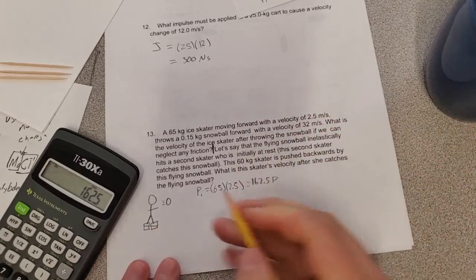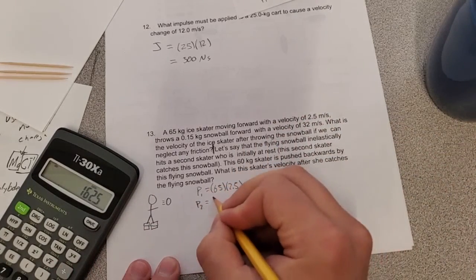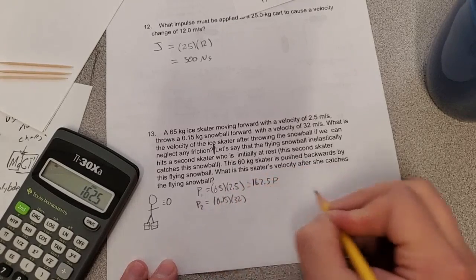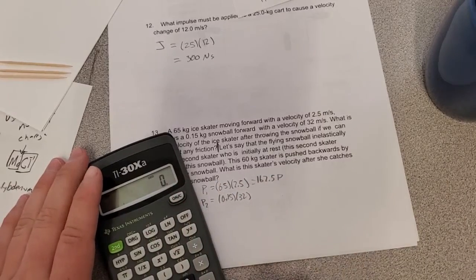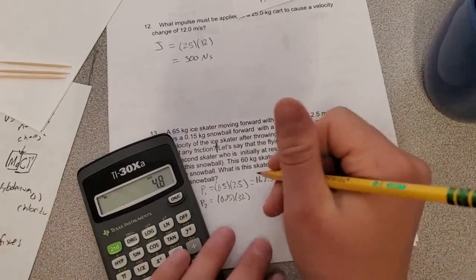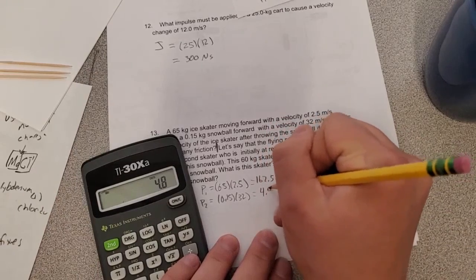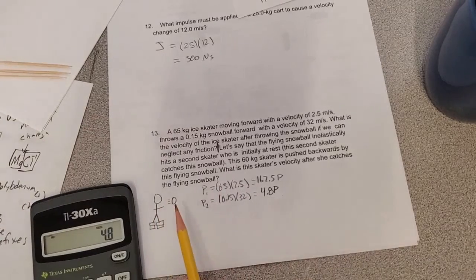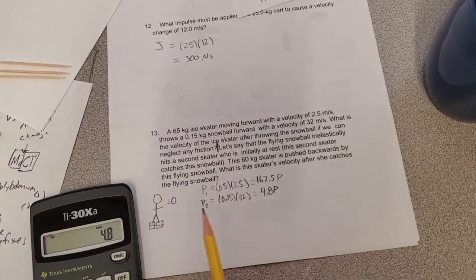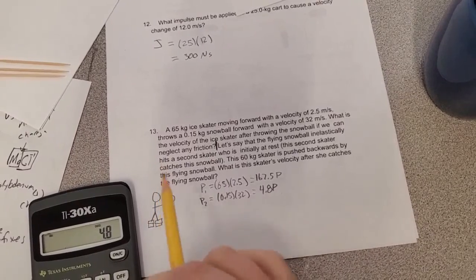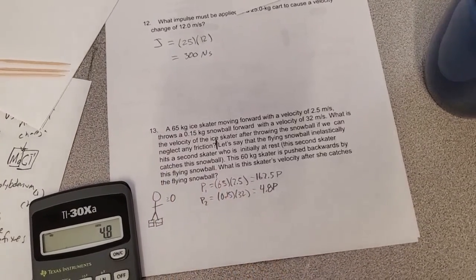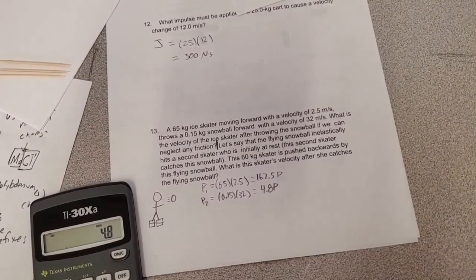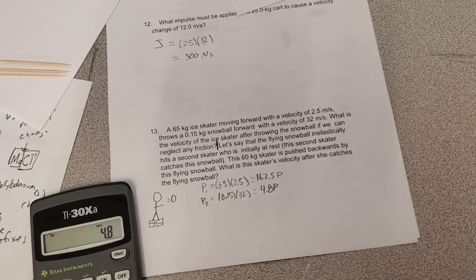And then we had the momentum of the snowball, which is 0.15 times 32. And so really, when this snowball is released from this person's hand, it's almost as if the snowball actually hit the person with this weight in that velocity. And we treat it as such on a scenario like this, where an ice skater with no friction is throwing an object.